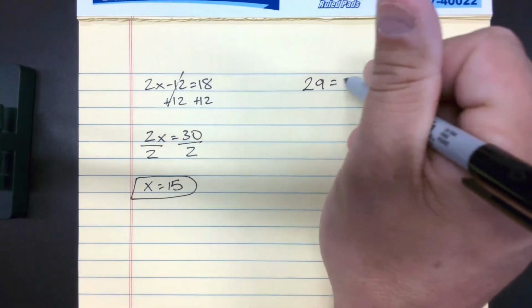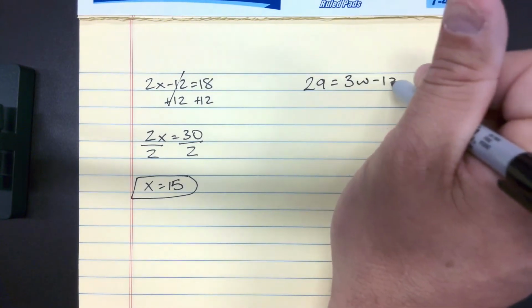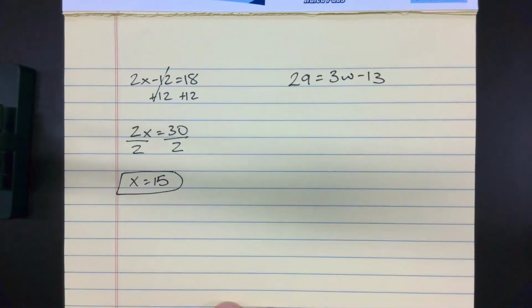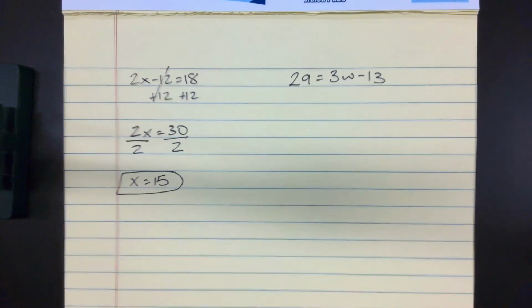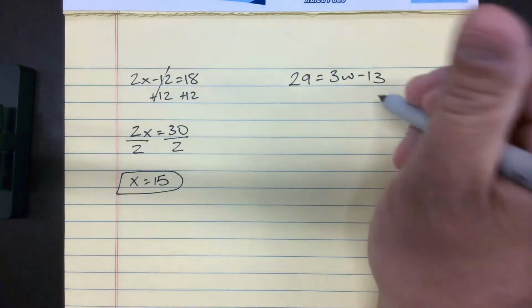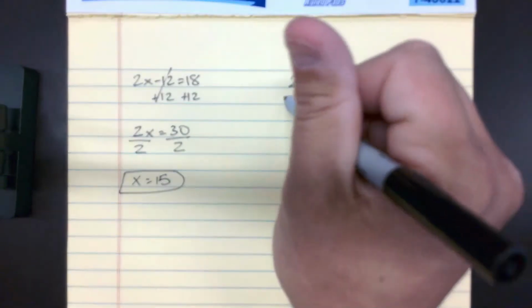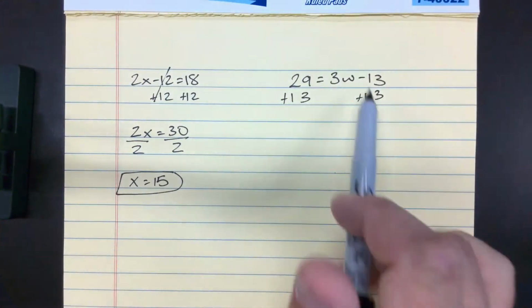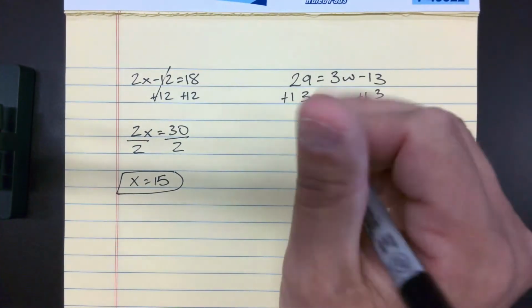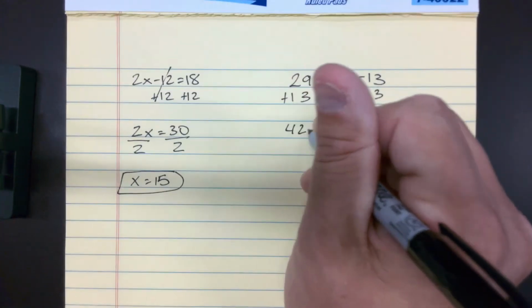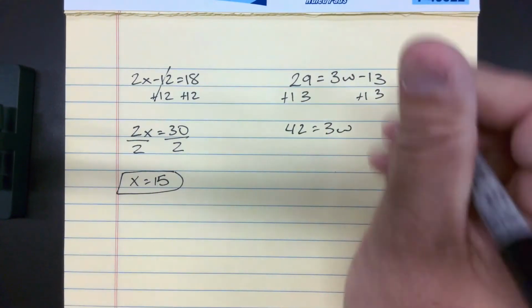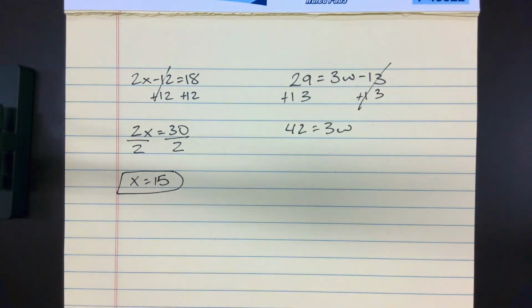Okay, what about this one, Janae? You're going to help me. Okay, help me out. What are we going to do? What are we doing first? Okay, so we're going to add 13 to both sides. Doesn't matter that the variable is on the right-hand side now, Janae? No, it doesn't. Okay, so we're there. Now what, Janae?